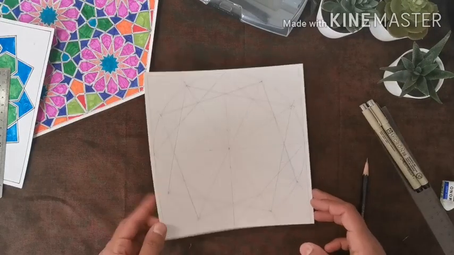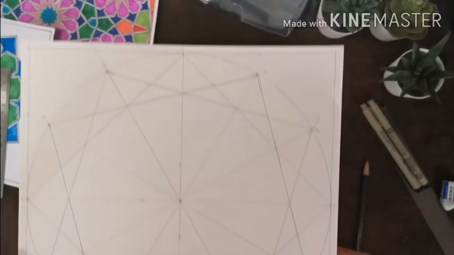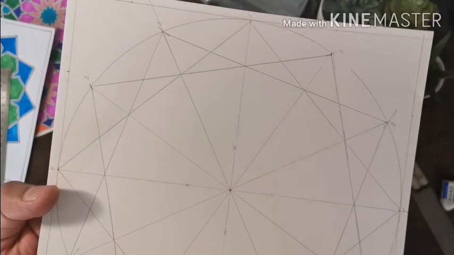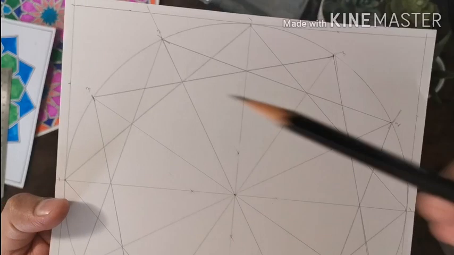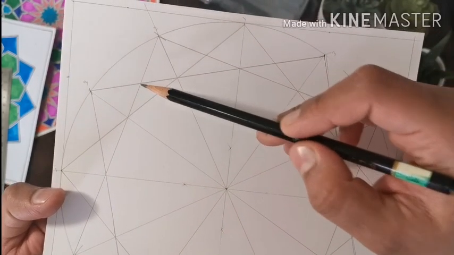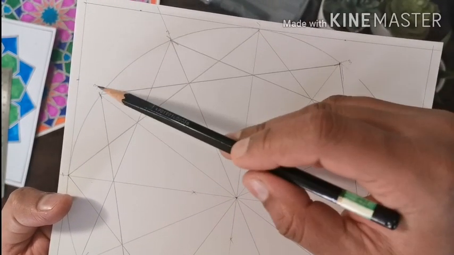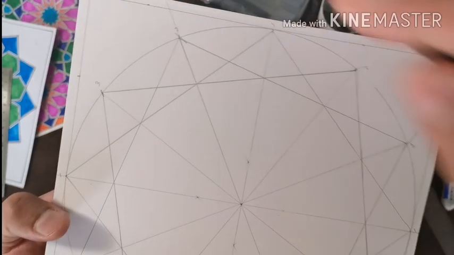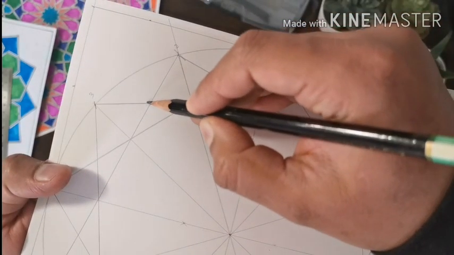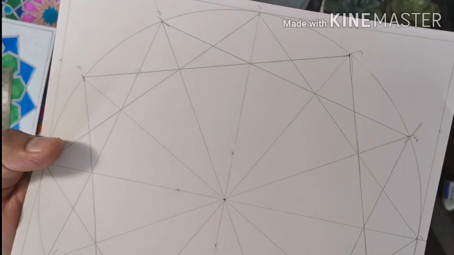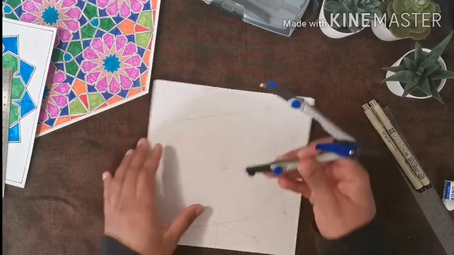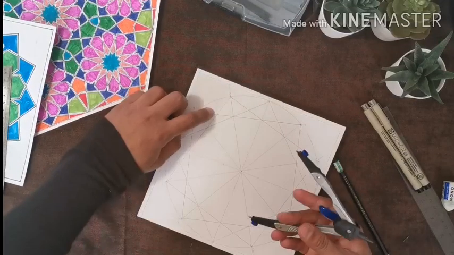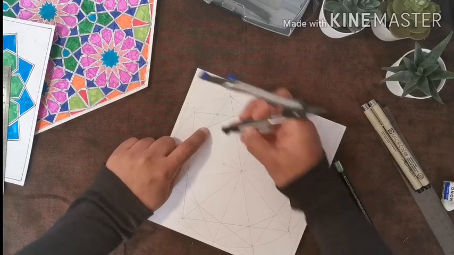Now next step, what it is, you can see this. We will be selecting one intersection here. This is 2 and 3, in between 2 and 3 one point we will select. Keeping that as the center, you will take the measurement on the compass till here.